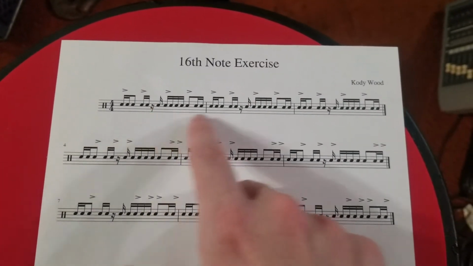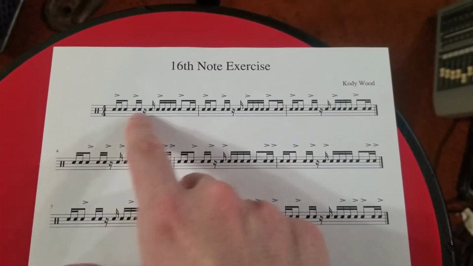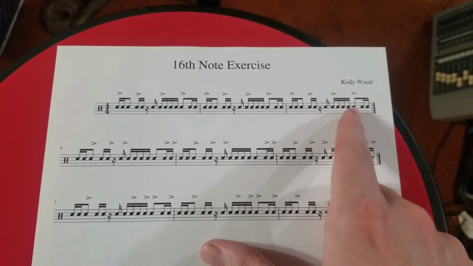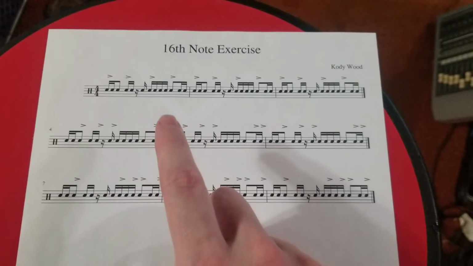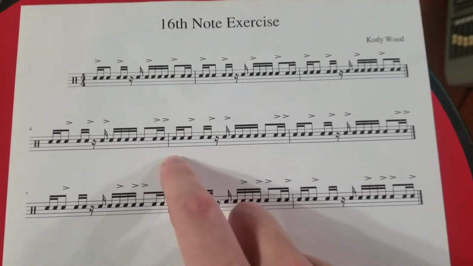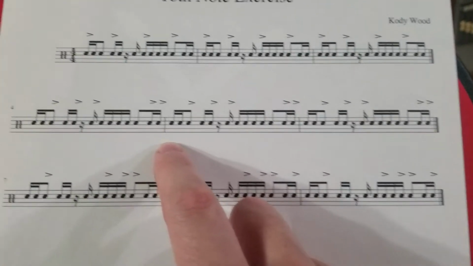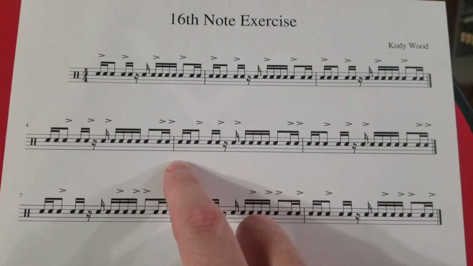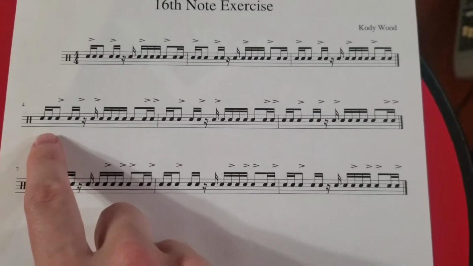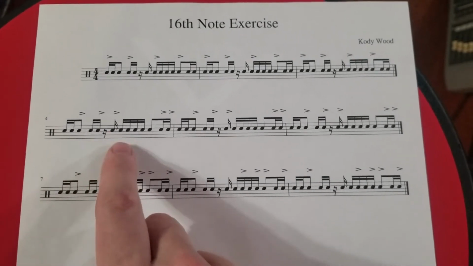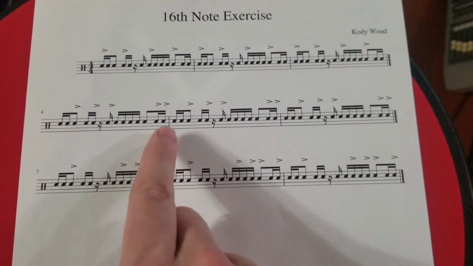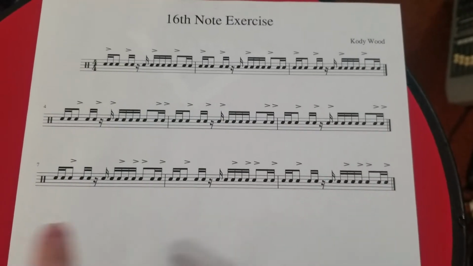Variation number 1, you can see all the quarter notes are accented. Pretty simple there. If we look at variation number 2, that's where it gets a little bit more tricky, as we can see. And how you would count this is 1 E and 2 E, 3 E and a 4 and a 1, and then the same all the way through.